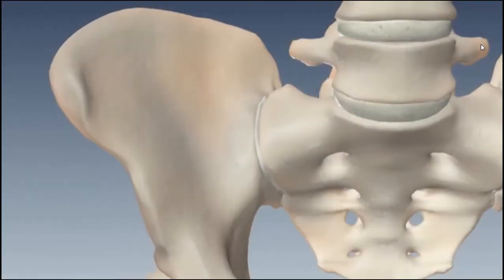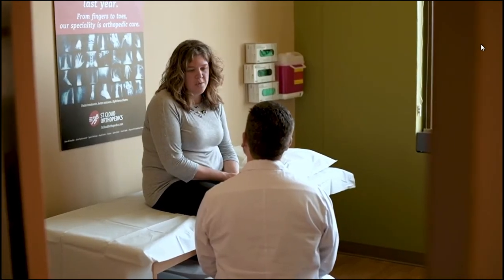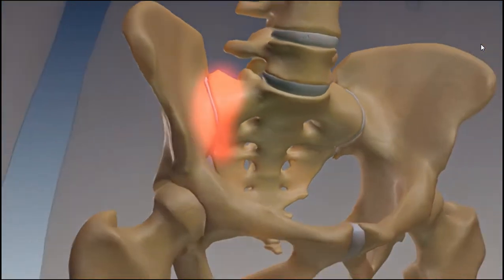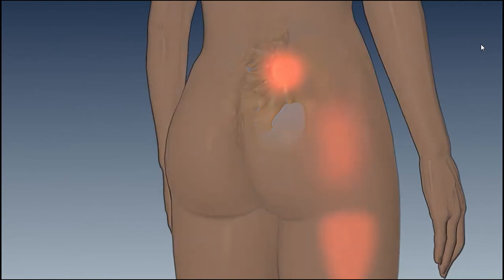Over time, that joint can become arthritic and start breaking down, or if there are other types of disease processes in place, such as autoimmune diseases or inflammatory diseases, those can also affect the joint and cause pain. When the sacroiliac joint becomes dysfunctional, oftentimes patients will complain of ongoing low back or buttock pain, pain radiating to the back of the thigh or around the hip, oftentimes numbness and tingling in the buttock or the thigh, or even pelvic instability when standing or walking.